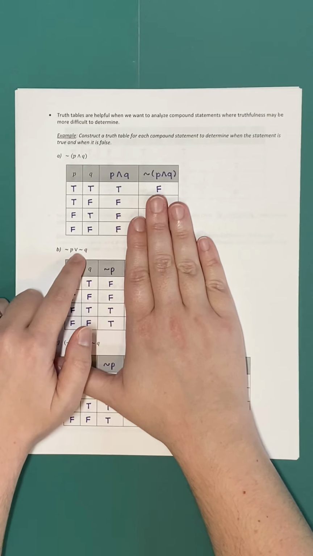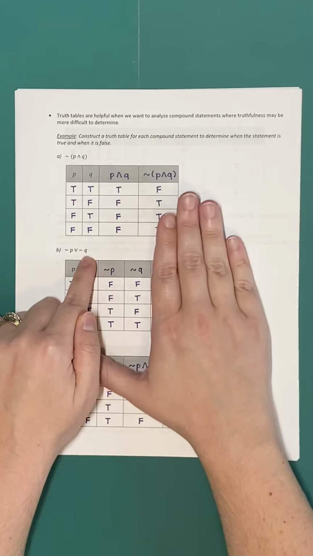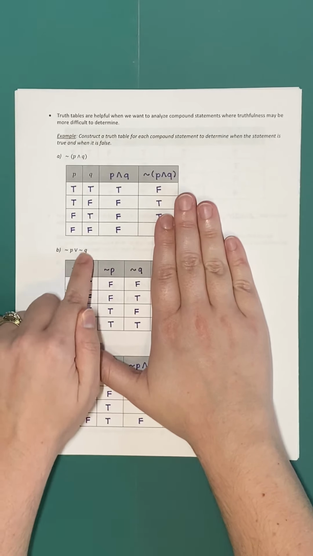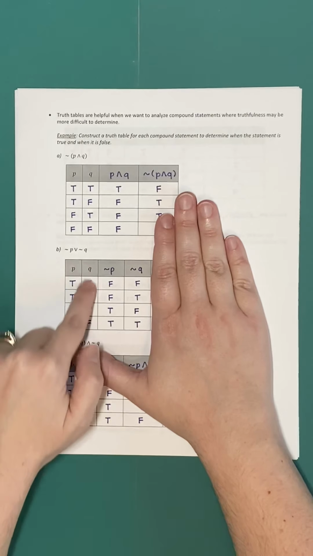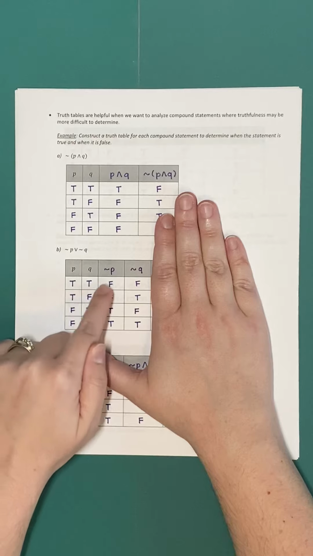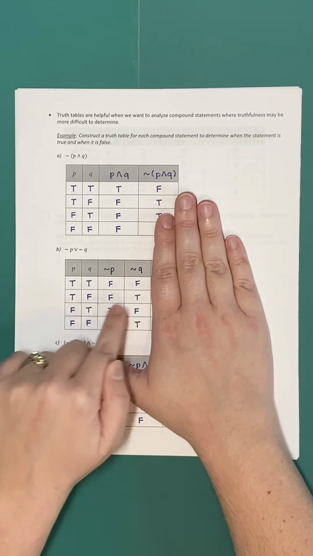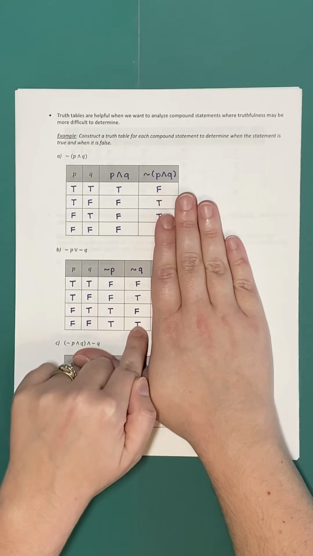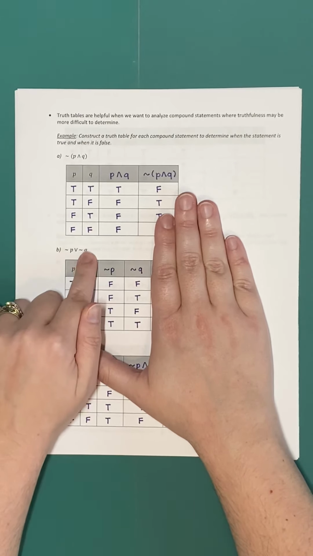Now I can't join it together with anything until I've also negated Q. So my next column, I'm going to add in that negated Q. Now I'm looking at Q, just negating Q. So true negated becomes false. False negated becomes true. And then true false, false true. So what do I have so far? I have my negation here. I have my second negation.